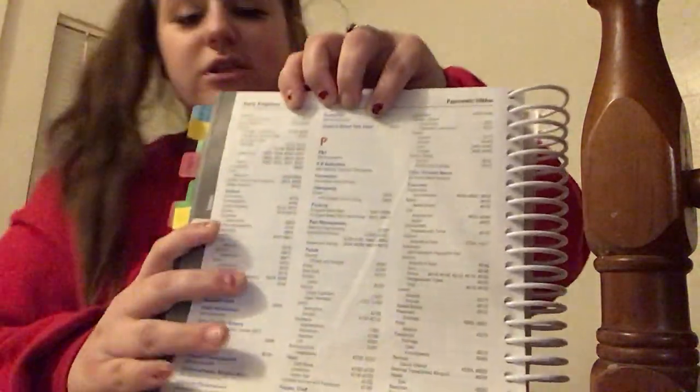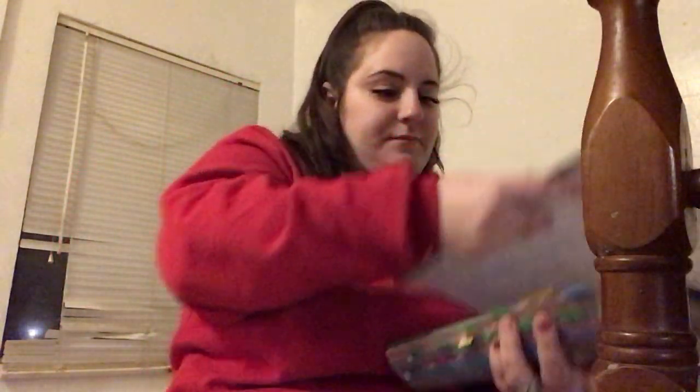It says cardiac assist devices. And that doesn't have a code on it. You have to go into the index still and find that in the index. So what was it again? It was cardiac assist devices. So I'll go to the C's and find cardiac assist devices, which would be right here.